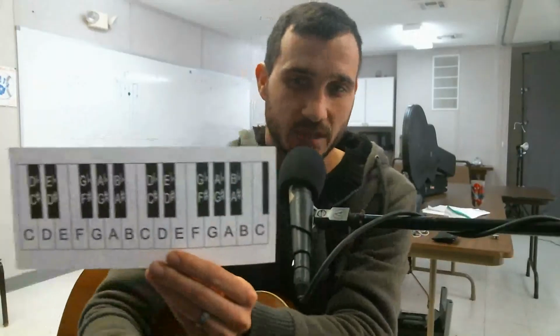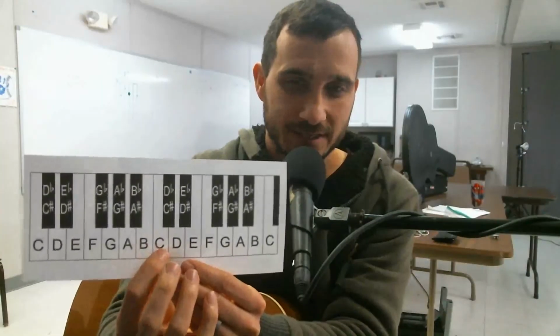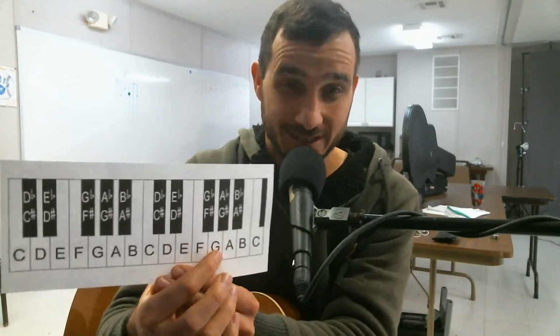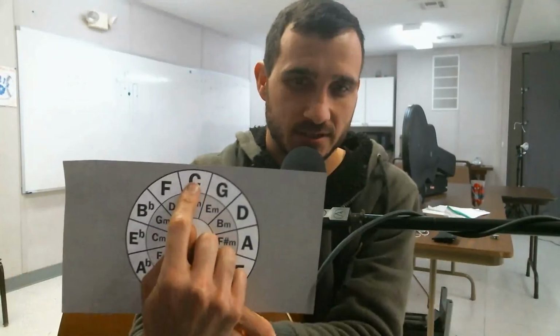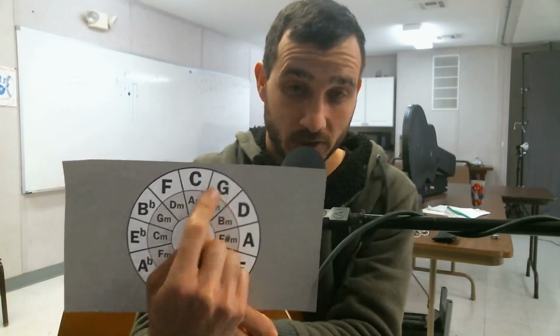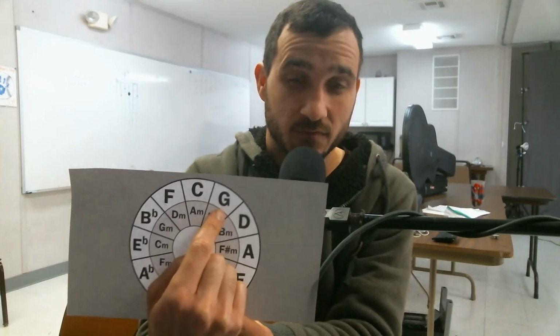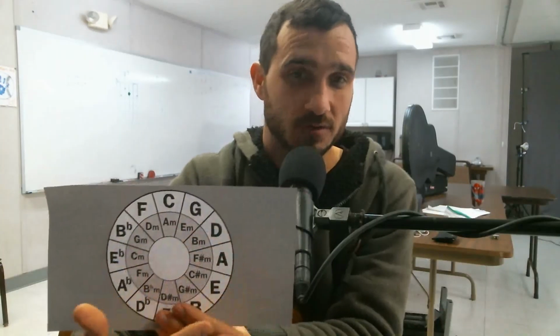So if we look at that, we have C, D, E, F, and then G is the fifth note of the scale. Okay, and if you look at the circle of fifths, you have C here, and then the next note over is G, which is the fifth note. So that's why it's called the circle of fifths, because G is the fifth from C, D is the fifth from G, A is the fifth from D, and so on across this whole circle. Okay, so that's why it's called the circle of fifths, because we're going a fifth away from this key.